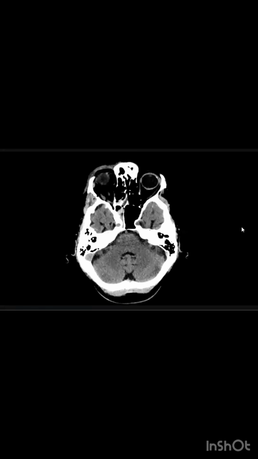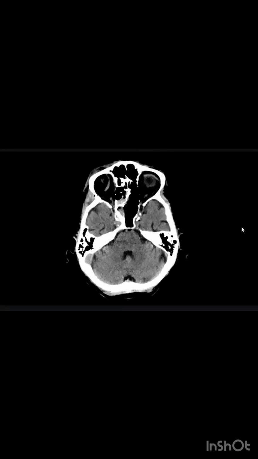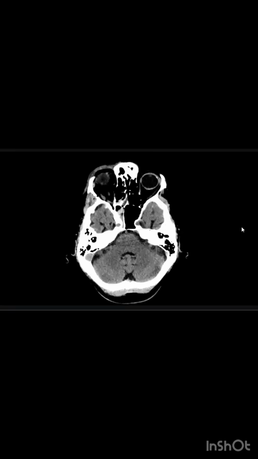Now at the base, can you look at the orbit, please? The right orbit shows septal thickening with increased lucency in the orbital fat, and there is a fracture noted in the anterior wall of the maxillary sinus.